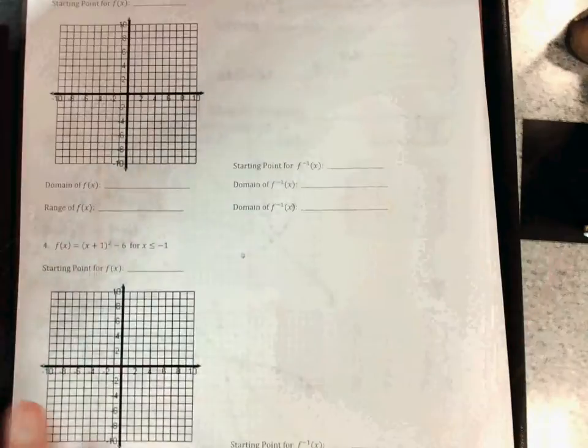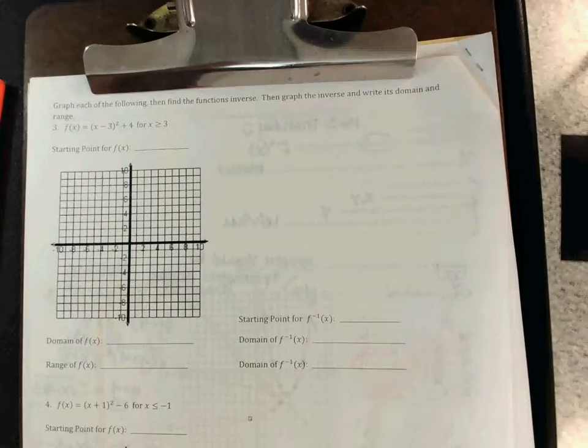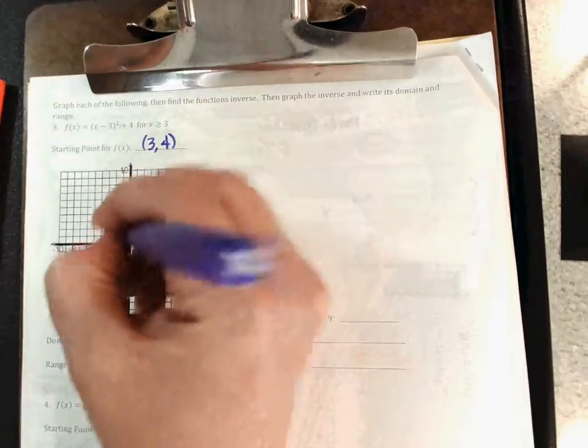Okay, look at the next one now. From here on out, you can put your calculator to the side. We're just going to sketch these, otherwise it takes forever. So, which way would I shift graph number 3? Where would my start point be? Okay, 3 comma what? Put 3, 4 on your graph.